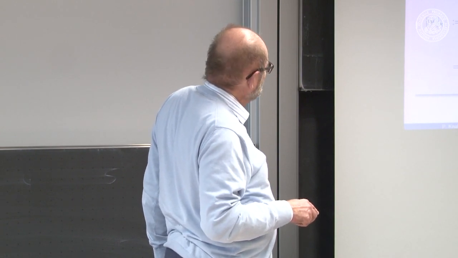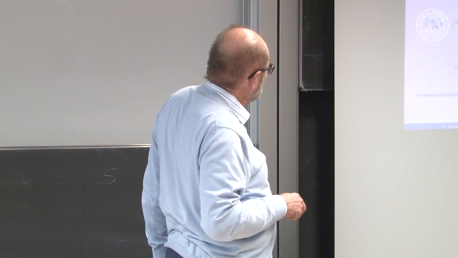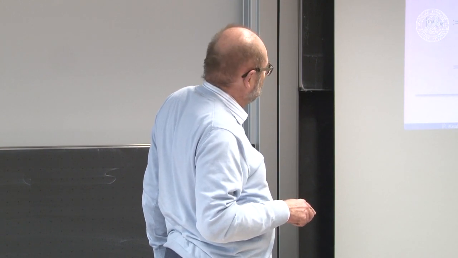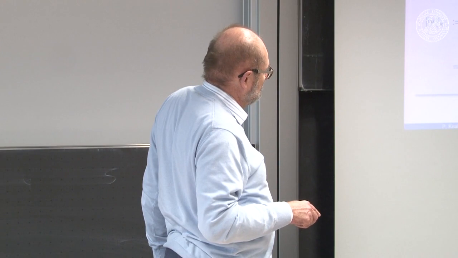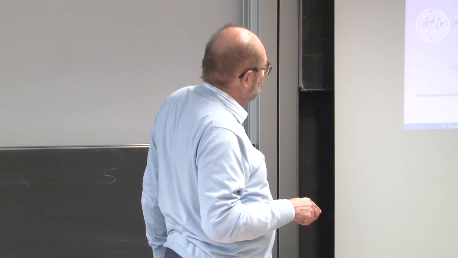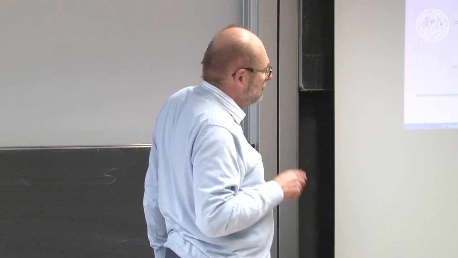And from this we immediately see the definiteness both of the norm and of the scalar product, because if this term vanishes, then each of the summands has to vanish. Then of course also the L2 norm has to vanish, and we know already that the L2 norm is a norm.